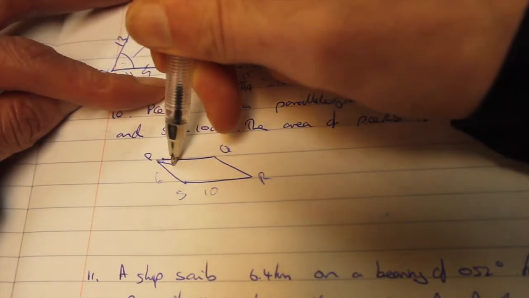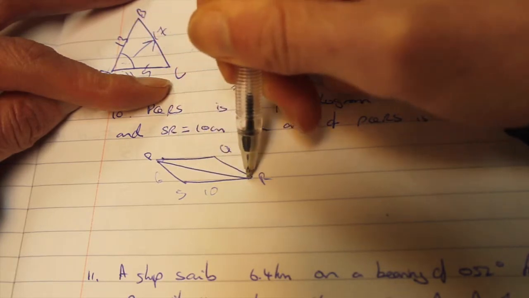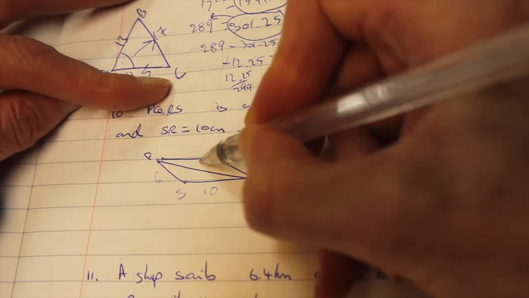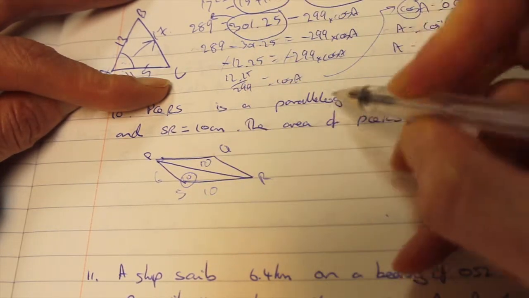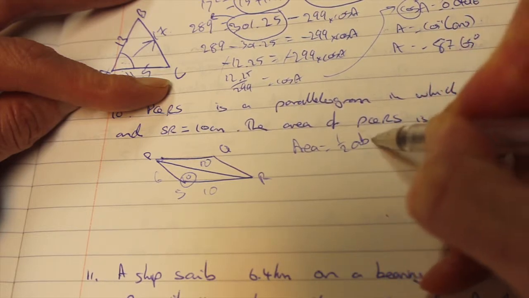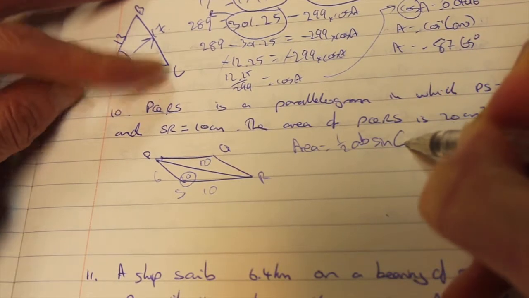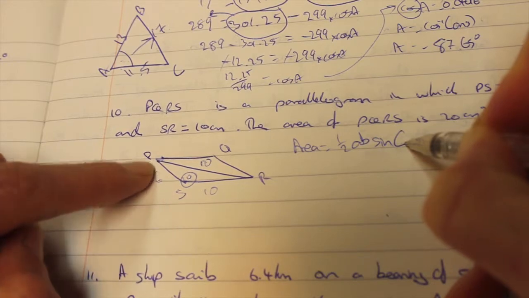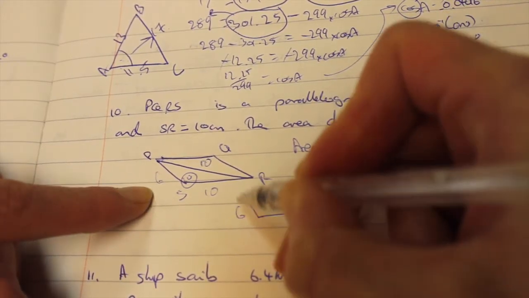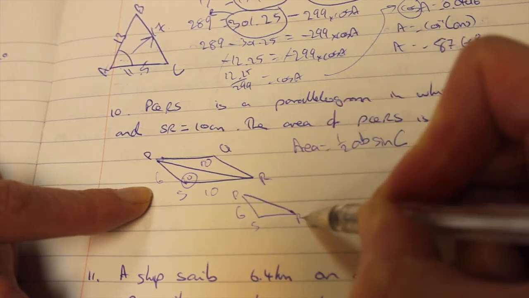Now, I'm going to split that into two triangles. The area of that is 20. Each triangle has an area of 10. And the area of a non-right angled triangle is a half ab sine C. So if you look at this wee triangle down here, and I'll draw it out so you can see it a little more clearly. So that's PSR.